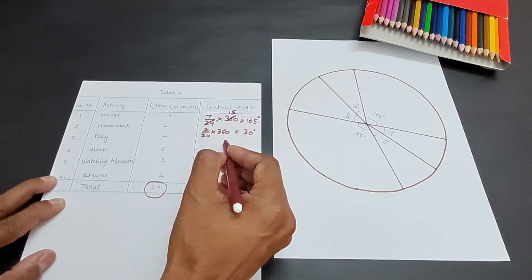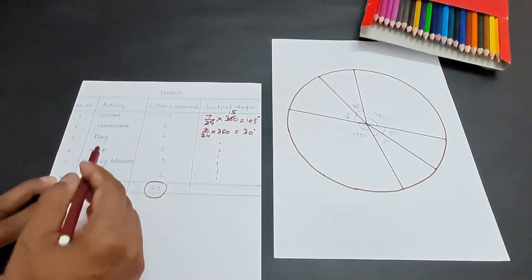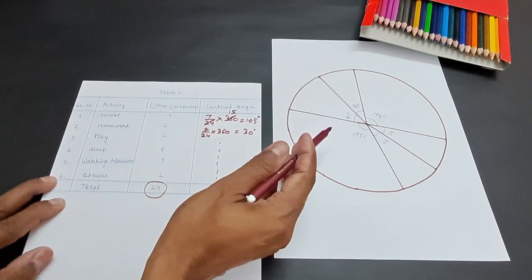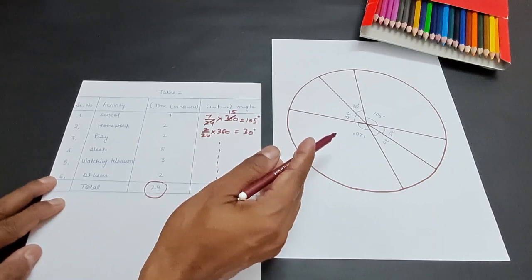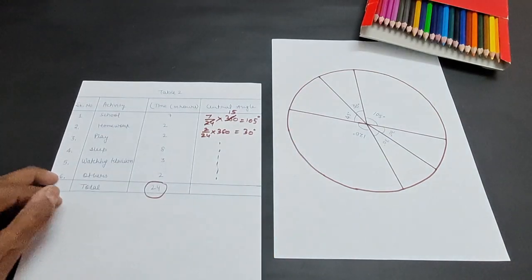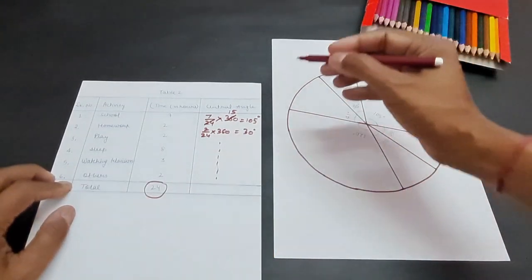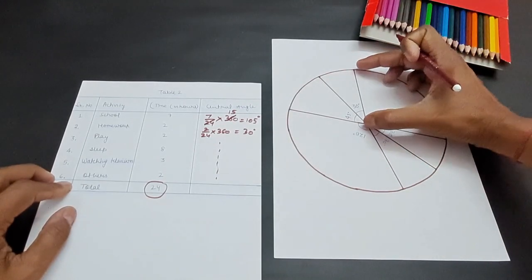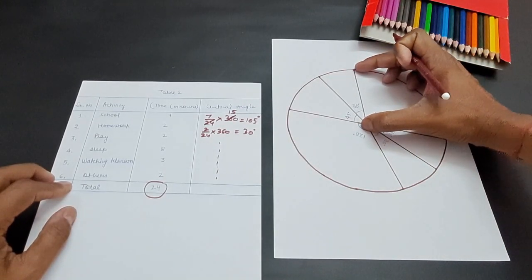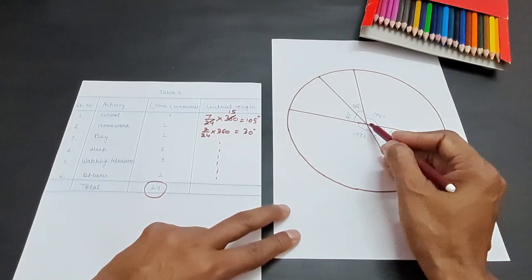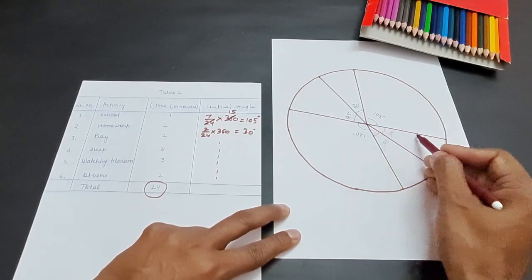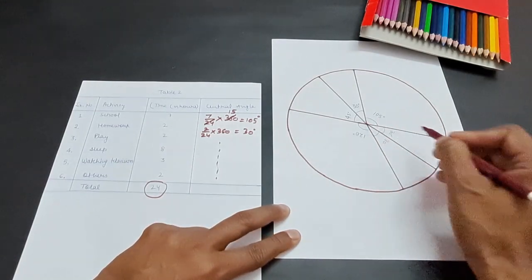So I have already calculated all these central angles for all activities and plotted them on the pie chart like this. What you have to do is take a circle of appropriate radius, say around 7 to 8 centimeters should be enough. Then you draw any one radius, like this radius, maybe I'll label it for you.